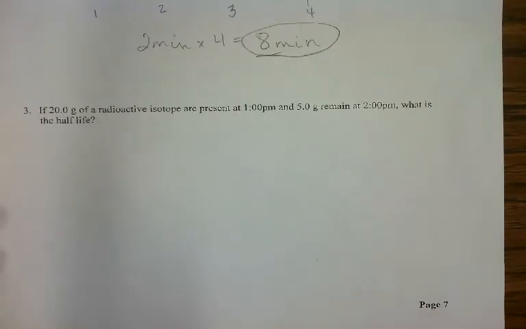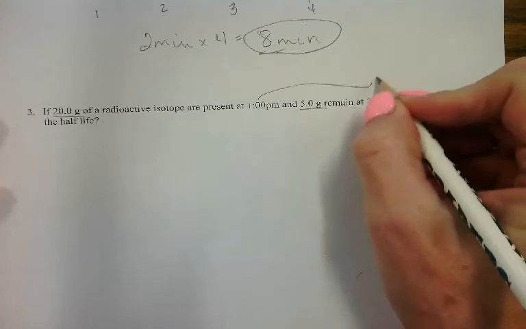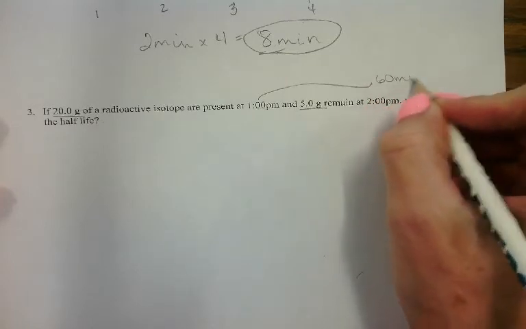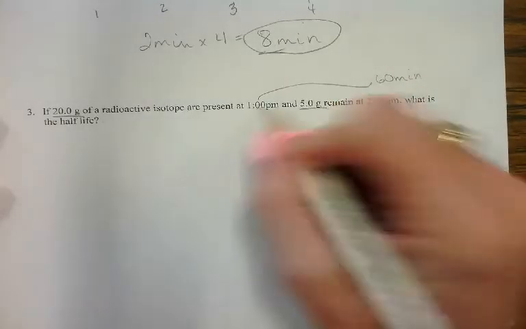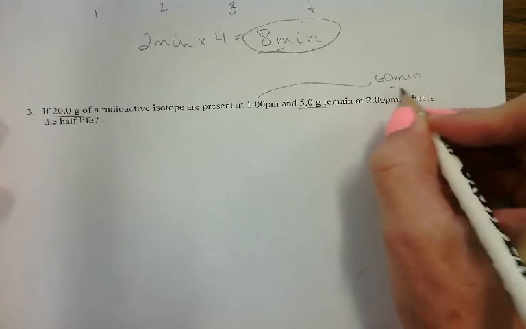Number 3, if 20 grams of a radioactive isotope are present at 1 o'clock and 5 grams remains at 2 o'clock, what's the half-life? Alright, so I start with 20 grams and I end up with 5 grams. How long did it take? It took me 60 minutes. You could say 1 hour. It doesn't really matter. But 60 minutes to go from 1 o'clock to 2 o'clock. Okay, so that's the total amount of time. That's the total time.